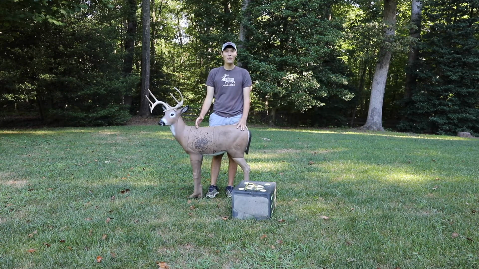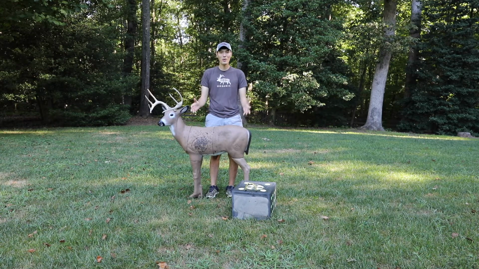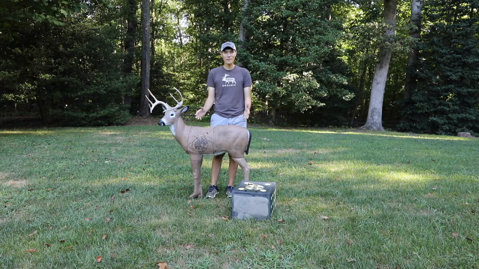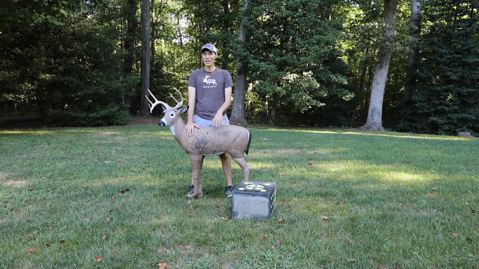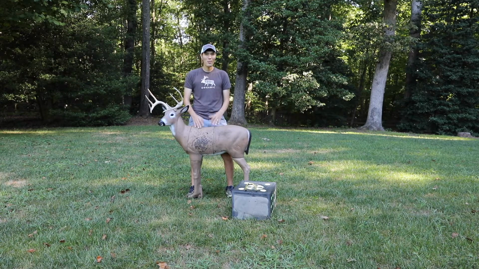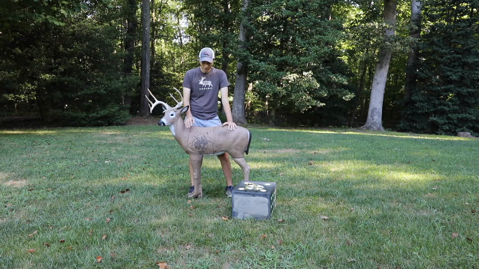As bow hunters, our goal is to place an arrow within the vitals of the animals we're hunting. So in the case of big game animals like deer, elk, bear, moose, that's going to be the heart and the lungs. Now today we're going to be primarily focused on shot placement for white-tailed deer, which is the most common big game animal hunted in North America. But a lot of these same principles will apply to just about everything you'll hunt.